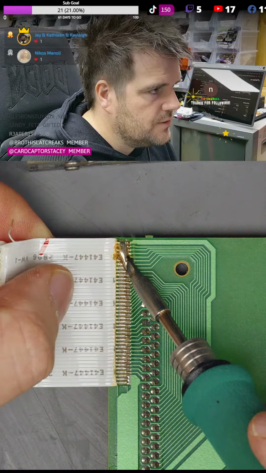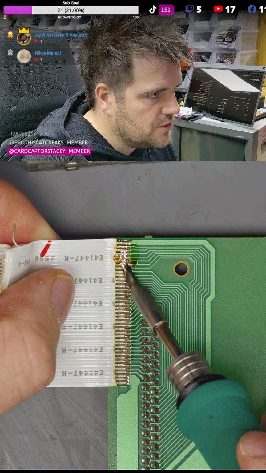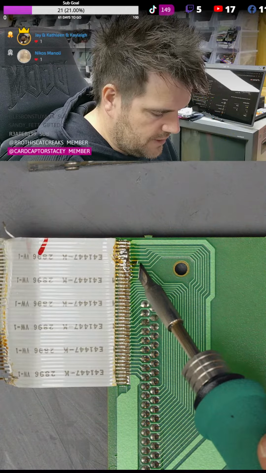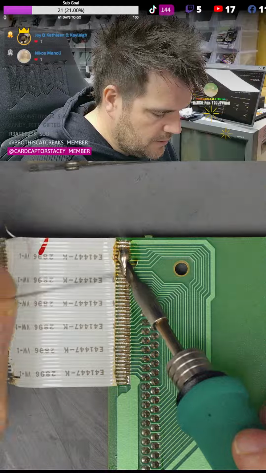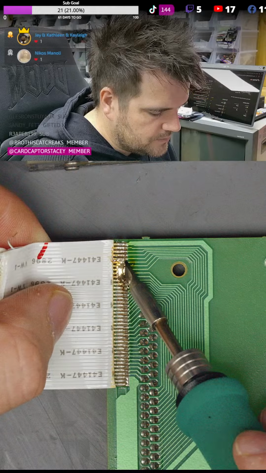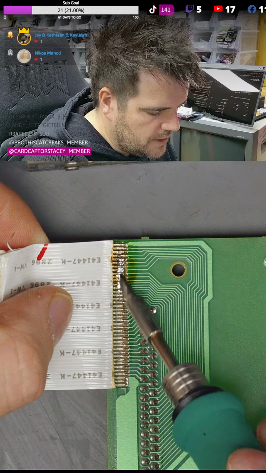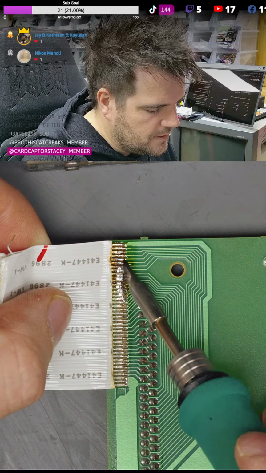And just lift off as you're going. Drag a solder ball down. And then you just have to keep feeding solder in to do this. And you can see how painful that is to do with a soldering iron.